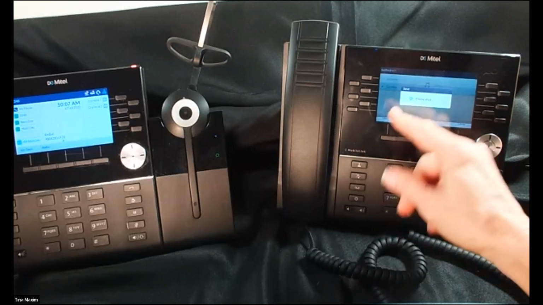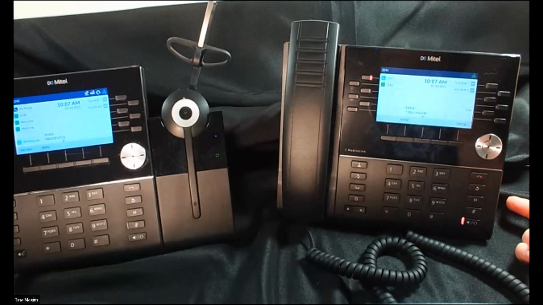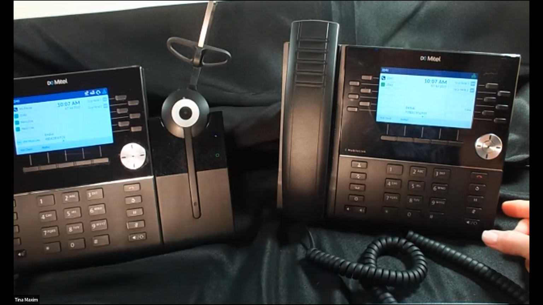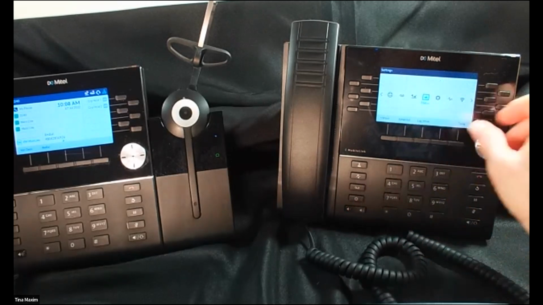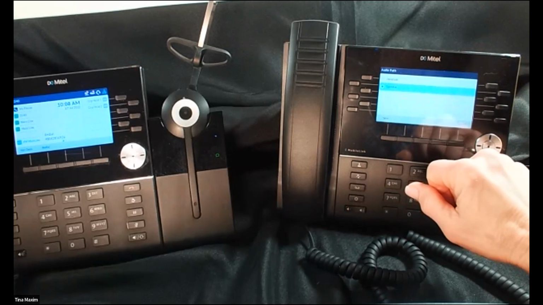The reason for that is the fixed key at the bottom that has the horn and the headset on it. Initially, if I press it now, it's a speaker key. But if I was using a headset, I could make it so that when I pressed it the first time, it would give me dial tone in my headset. But that only works if, when I'm in here under audio, I adjust the audio path to go to the headset.